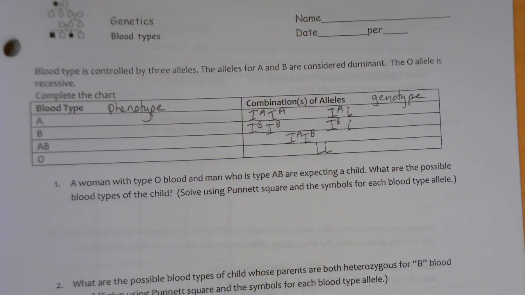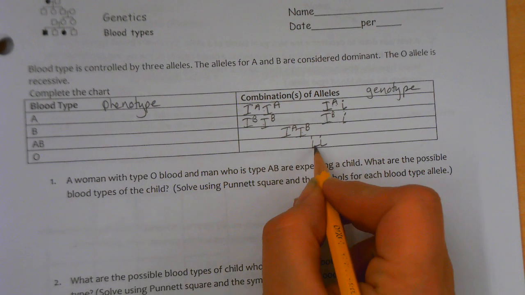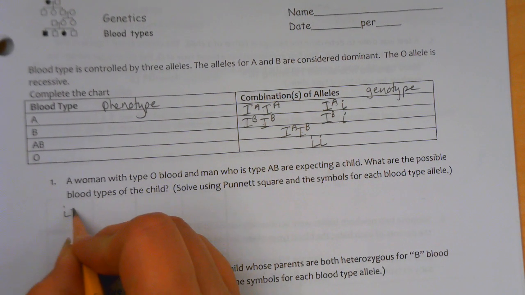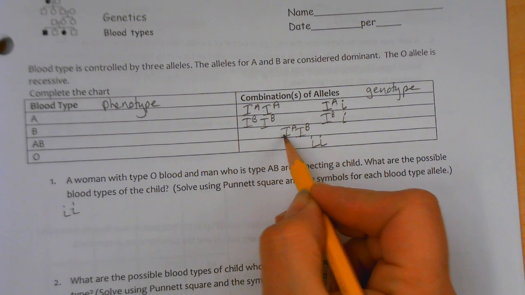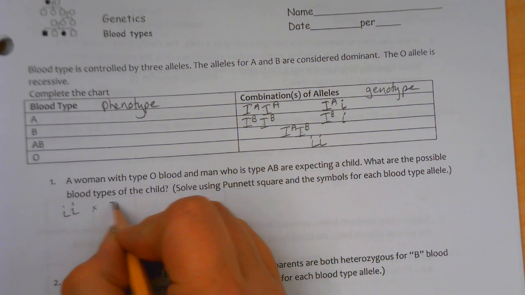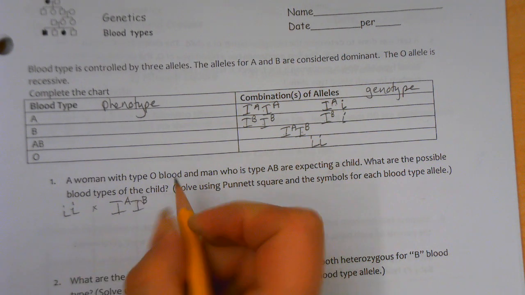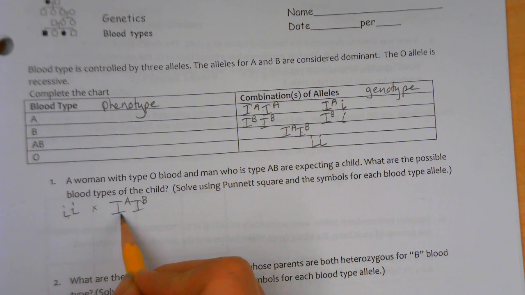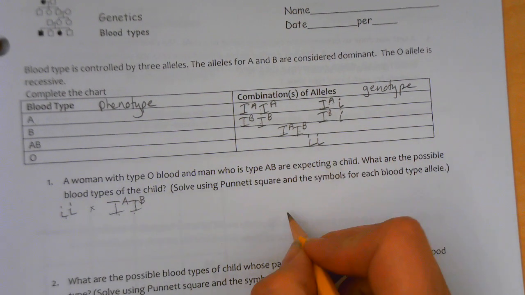Number 1, a woman with type O blood. There's only one way to be type O. She's little i little i. And a man who is type AB. Only one way to be AB, IA IB. So she's ii, he's IA IB. They are expecting a child. What are the possible blood types of the child?